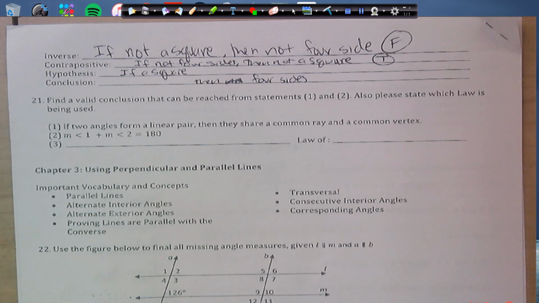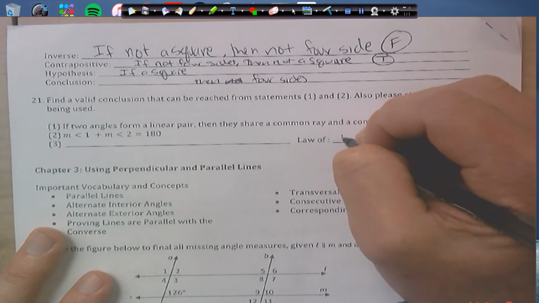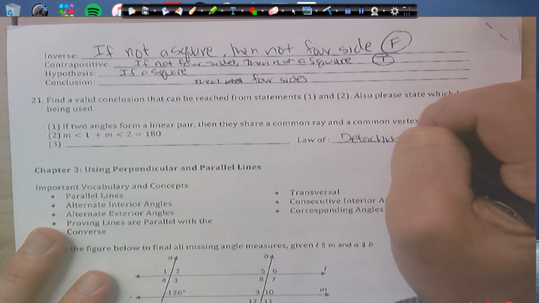Find a valid conclusion that can be reached from statements 1 and 2. Also state what law is being used. If two angles form a linear pair, then they share a common ray and a common vertex. This isn't a great question, but it's trying to be an example of law of detachment. So this is law of detachment, and I'll explain why.